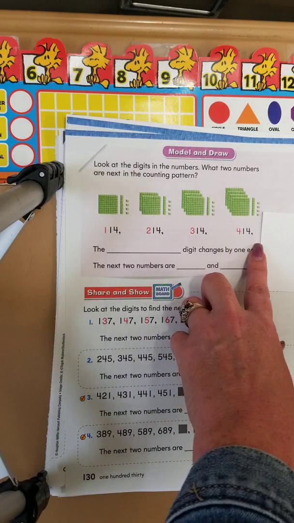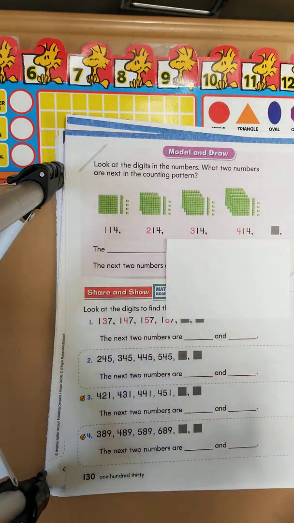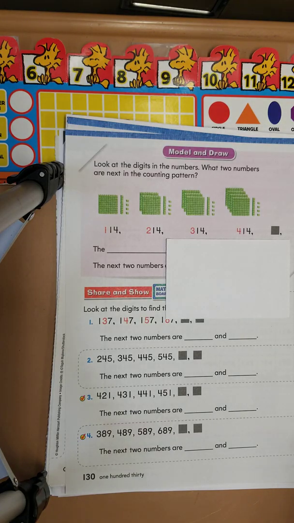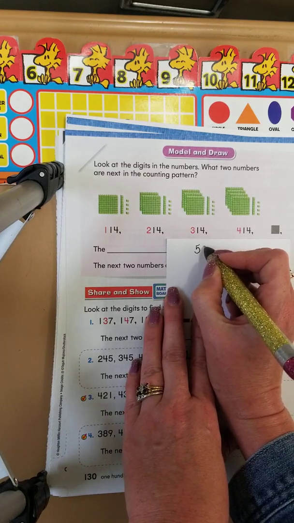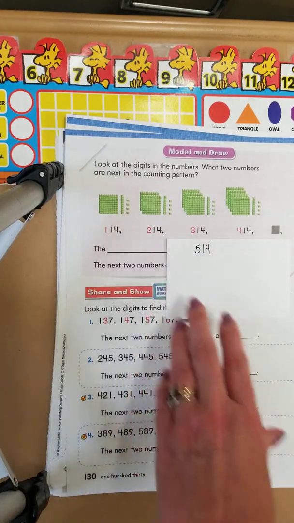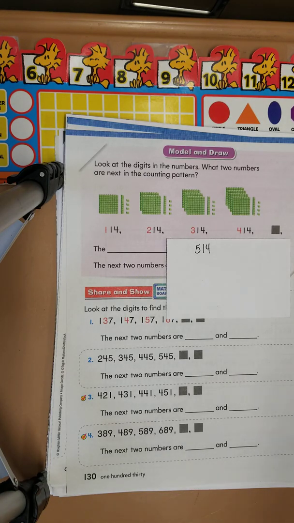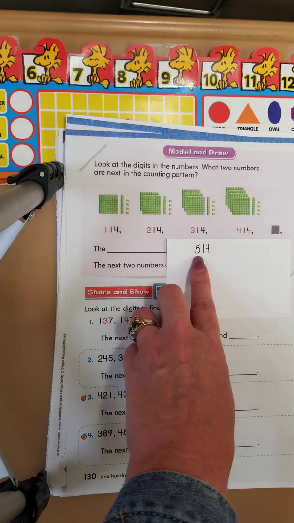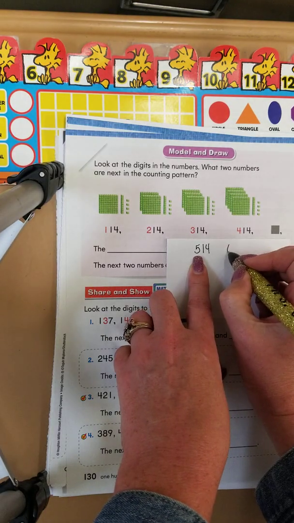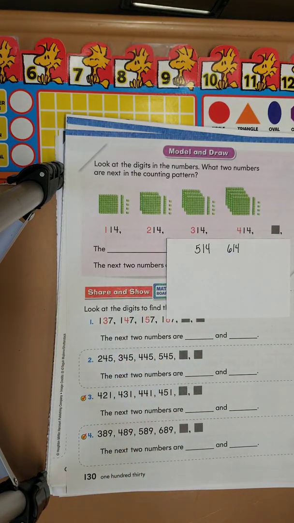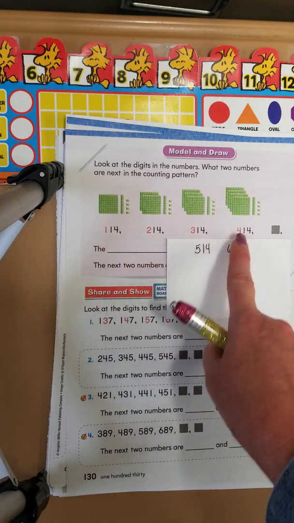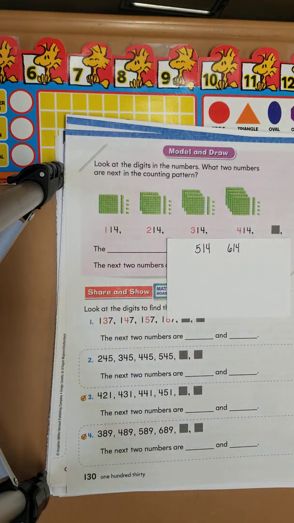We're going to change the number in the hundreds. In fact, I'll just put it right down here. So what number comes after 4? Right, it's the number 5. So then the next number would be 514. The 14 stays the same. Well, what number would come after that? Correct. We would change the 5 to a 6 and make it 614. Notice in this counting pattern, it's the hundreds that are changing. So that's why we only change the hundreds in that counting pattern.